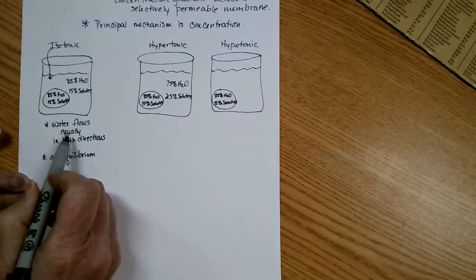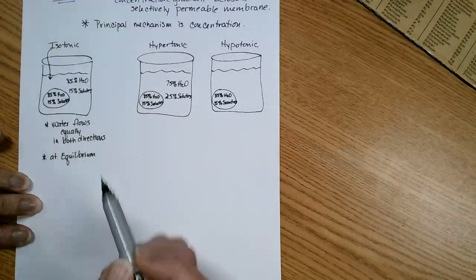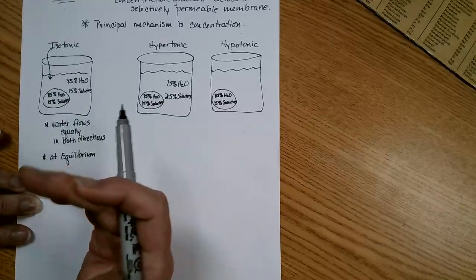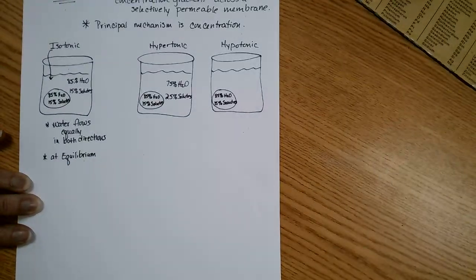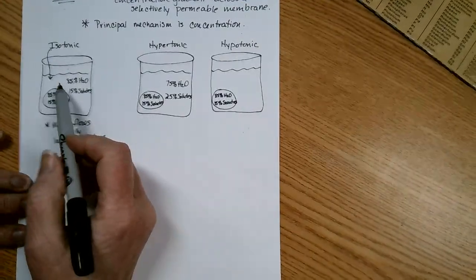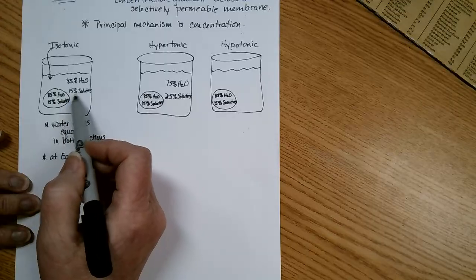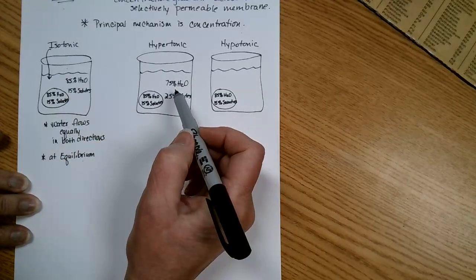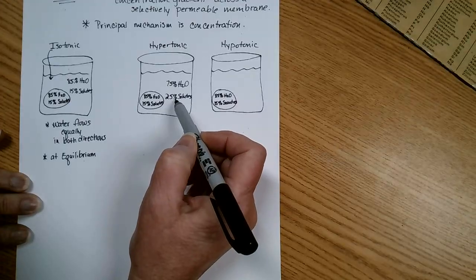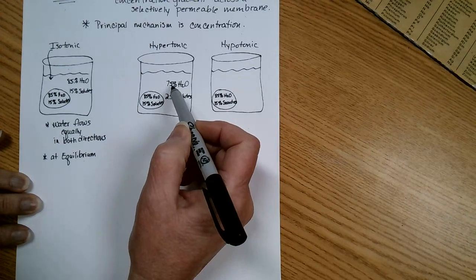Now, notice here we said water flows equally in both directions because we're talking about osmosis here. We're not talking about the solids, and that's why I just call them solids. I didn't call it glucose. I didn't call it salt. It could be anything. We're talking about which way the water is going to flow. And here, the water amounts were both equal, just like the tonics were equal. But this time, because the solids are greater outside the cell, it makes the water less outside the cell.